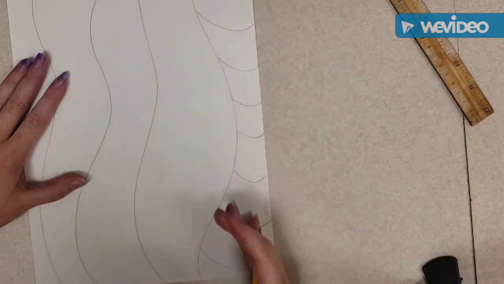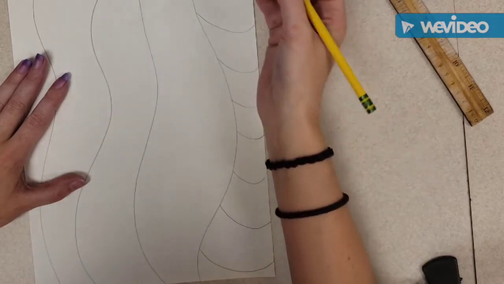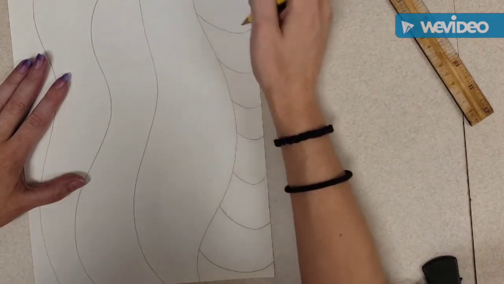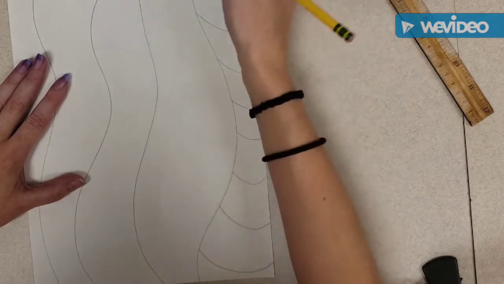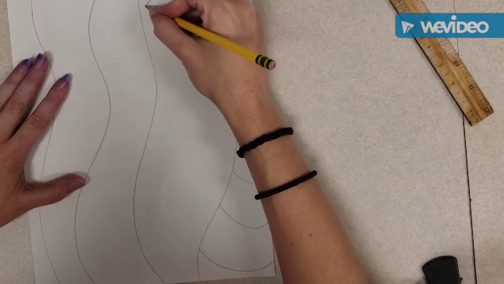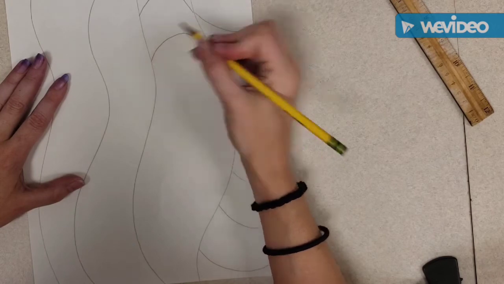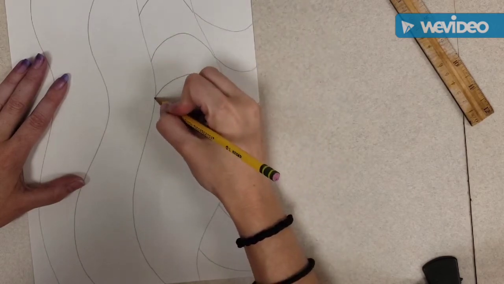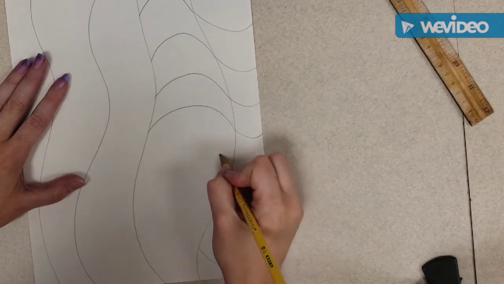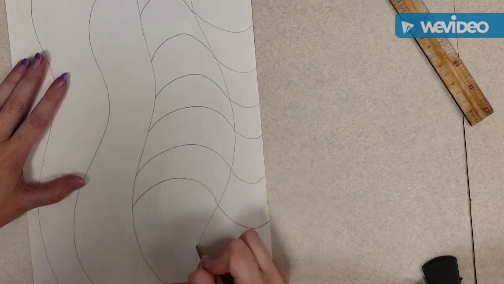So now that I have all concave lines here, the next section is going to be all convex lines. I like to line my pencil up with the last line, but instead of going down this time, convex lines go up. So we're going to go up. And you can just connect them like that and go up instead of down. And you do that all the way down that section, and you stop when you get to the next line. So all of these are convex.